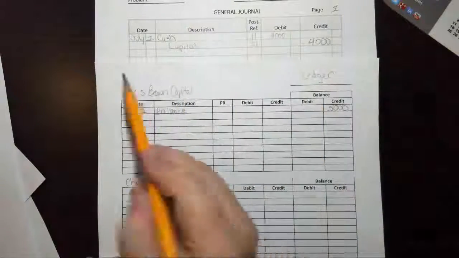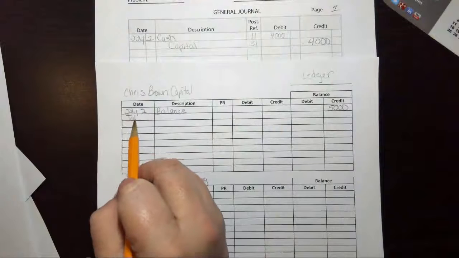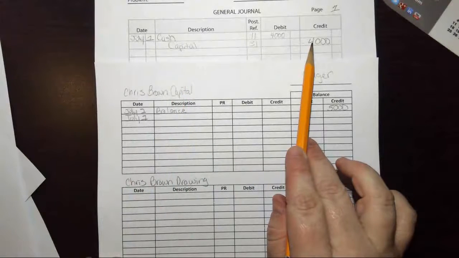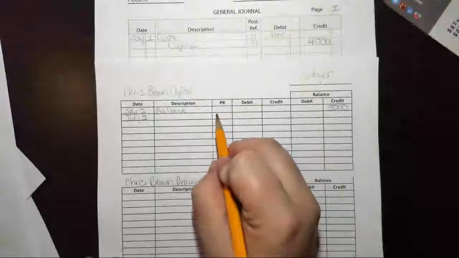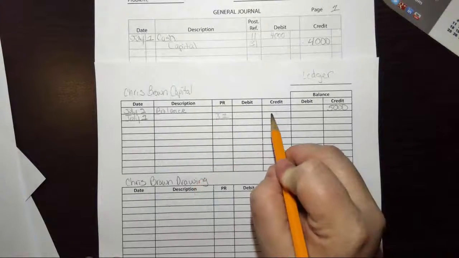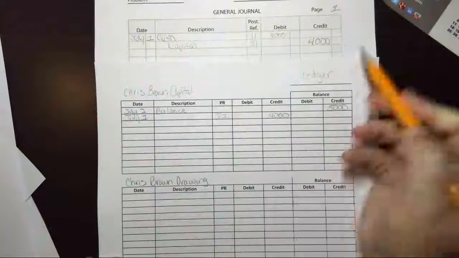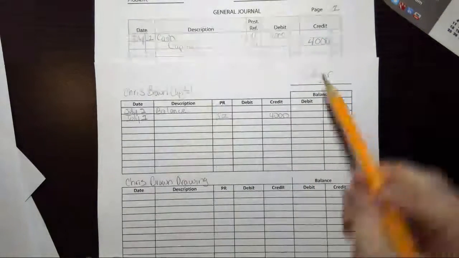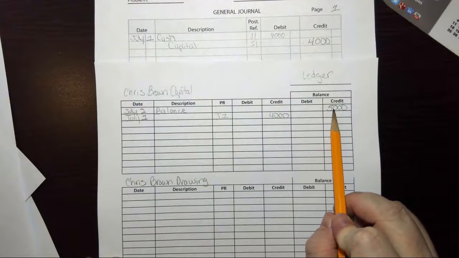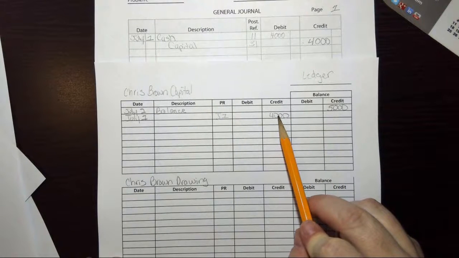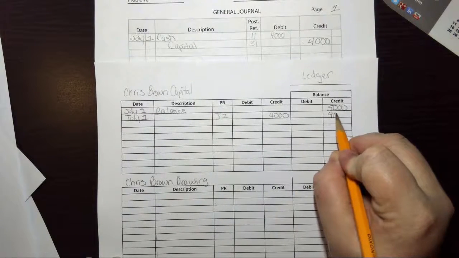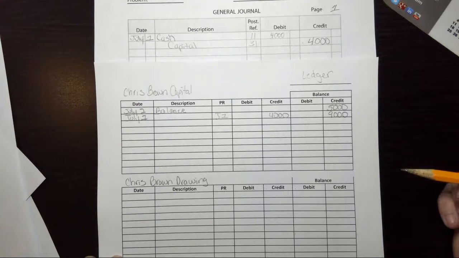All right, so on July 1st, we credited capital for $4,000 on journal page number 1. So I'm going to write in the credit, transferring that credit from the journal to the ledger. And because this is a credit balance account, and I credited this account, I am now going to add, and I now have $9,000 in capital.